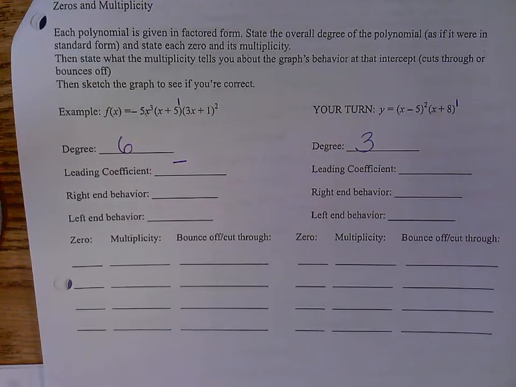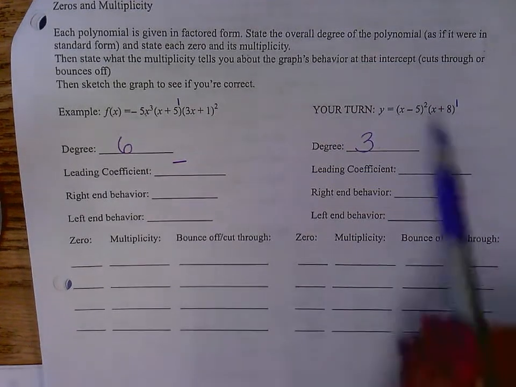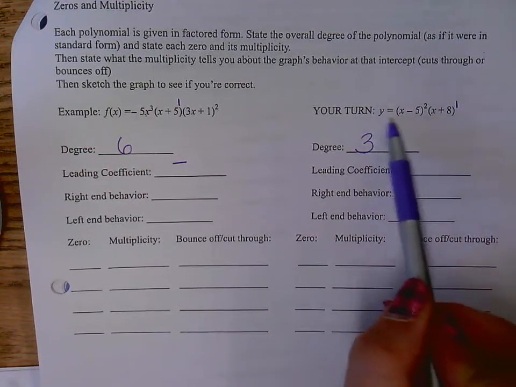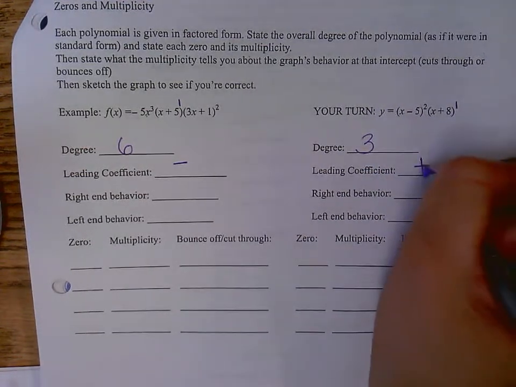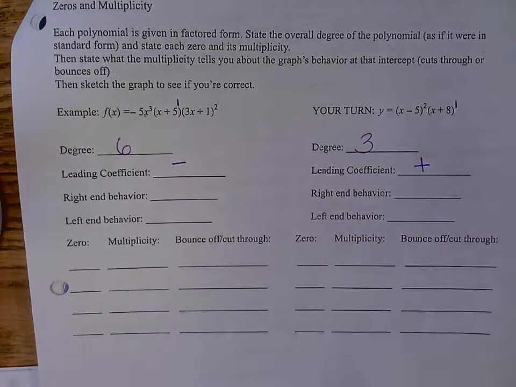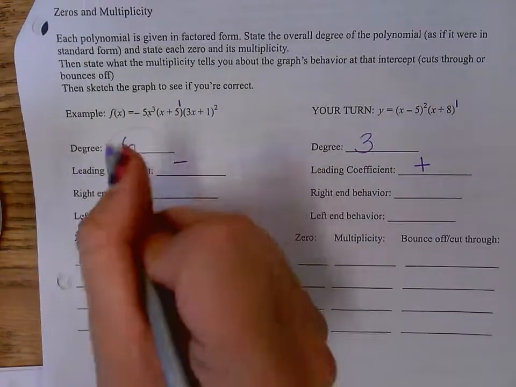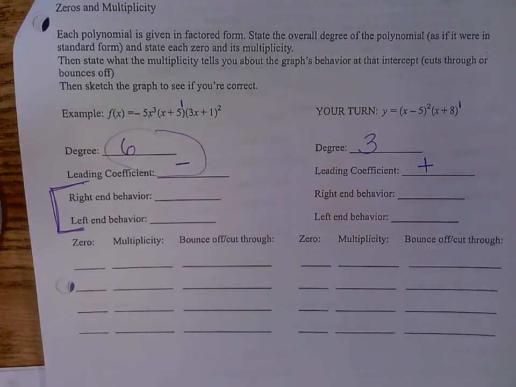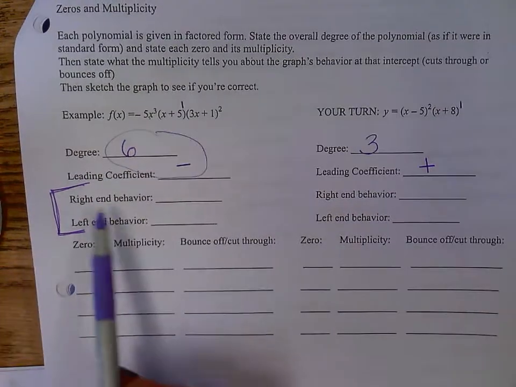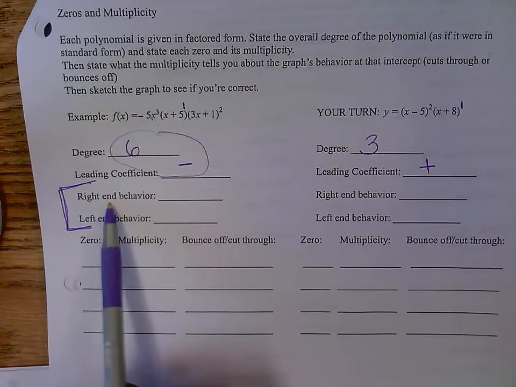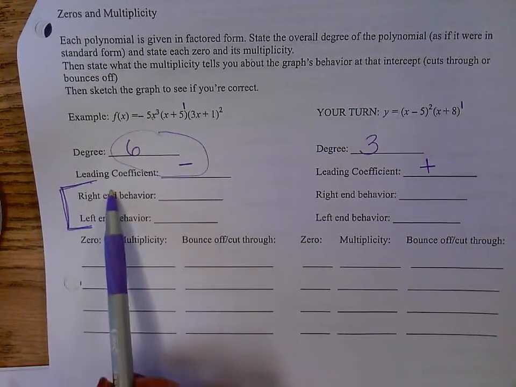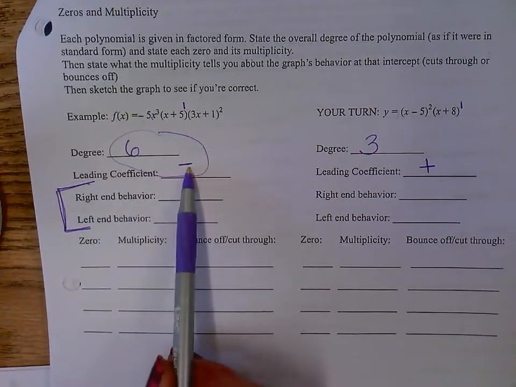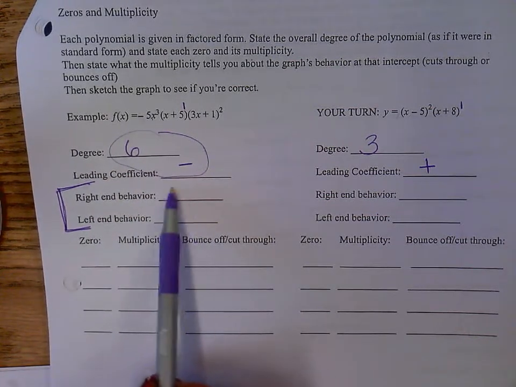What about the your turn problem? What would be the leading coefficient over here, positive or negative? Positive. See how when you multiply those out, you'd get +1 in front? All right, this information is how you get your right and left end behavior. Do you remember which one goes with the right end? What tells me about my right end behavior? That would be the leading coefficient, right? So the leading coefficient is negative. What does that tell me about the right side of my graph? It's going down.